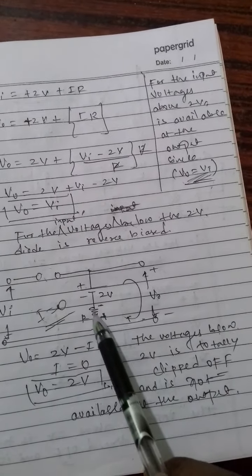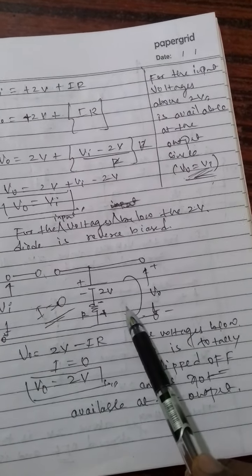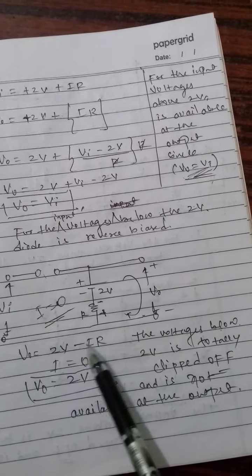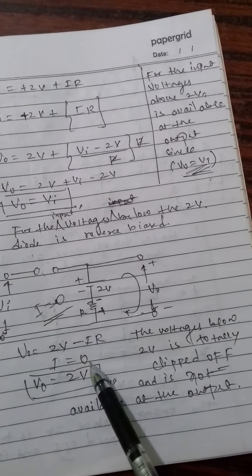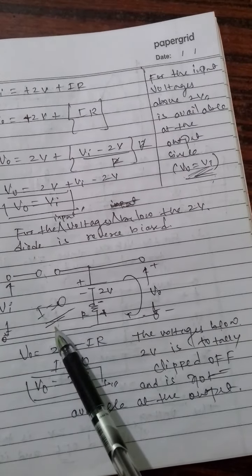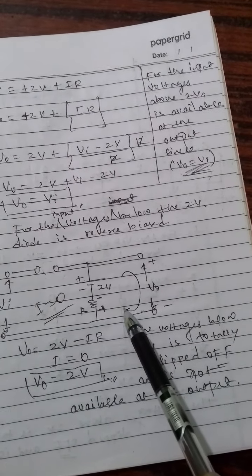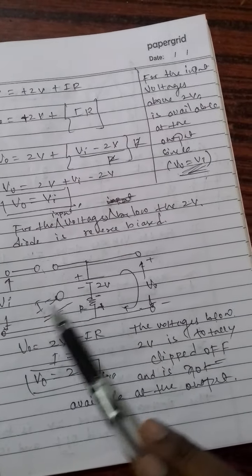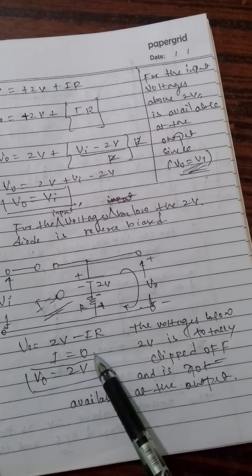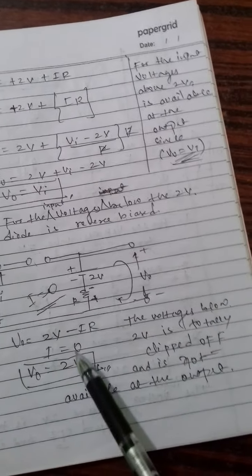Now, if KVL is applied at the output, the output voltage is equal to 2 volts minus IR, and I is equal to 0, because among these two loops, the input loop and the output loop, it is open circuited, so current I is equal to 0, and the output voltage is also equal to 2 volts.